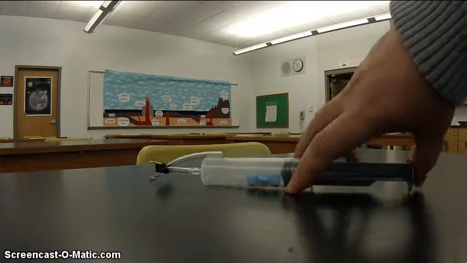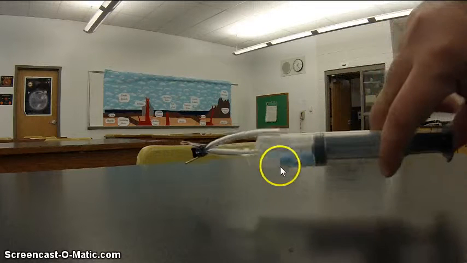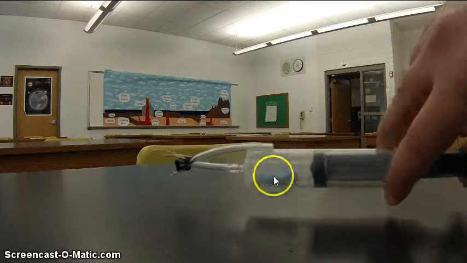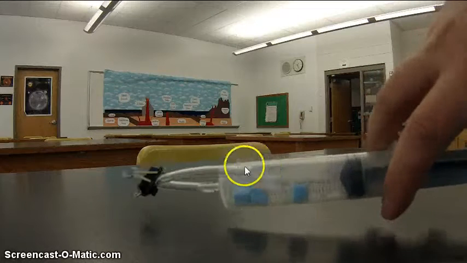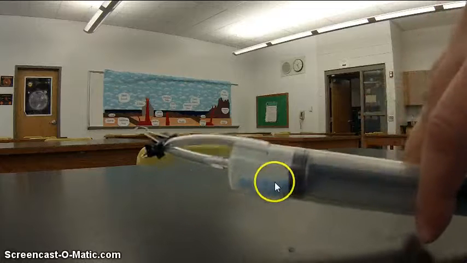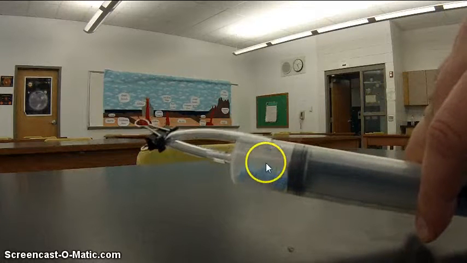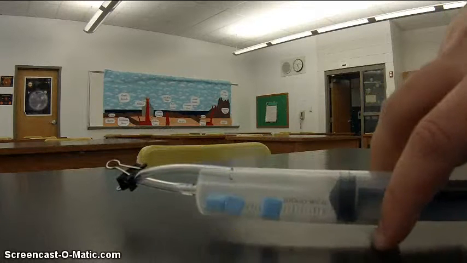So we have a video of that in class. You can see the blue foam here, and as we compress it, we can see that they start to shrivel up. It's a little easier to see from this angle here, and they start to shrink and shrivel just from the air being compressed around them.